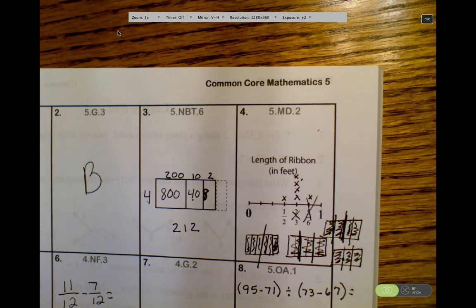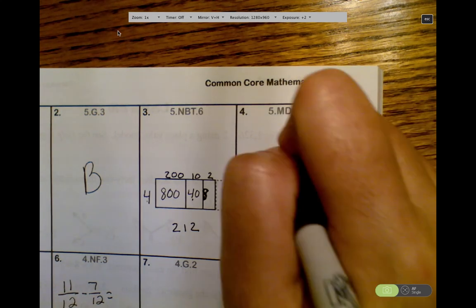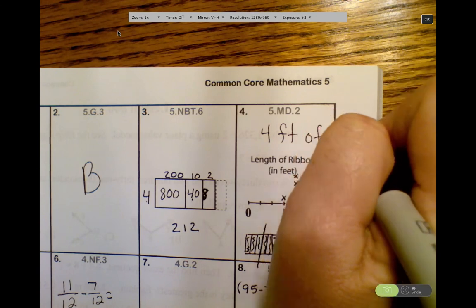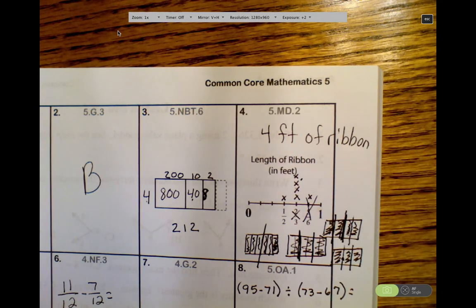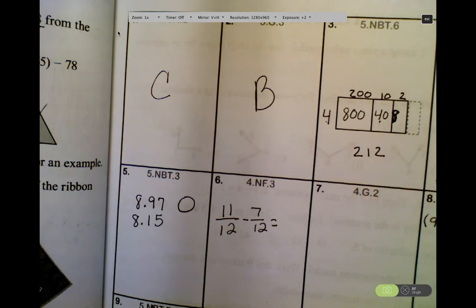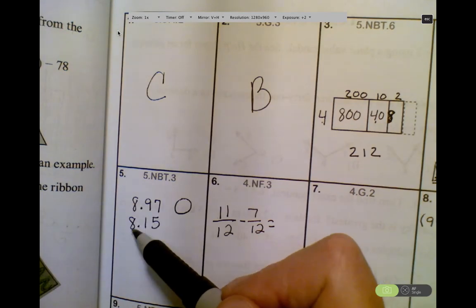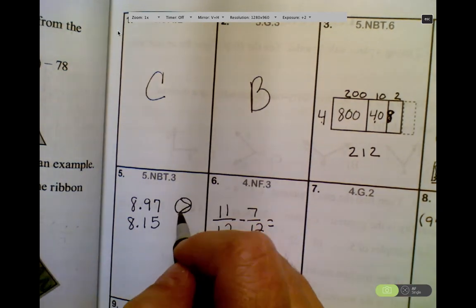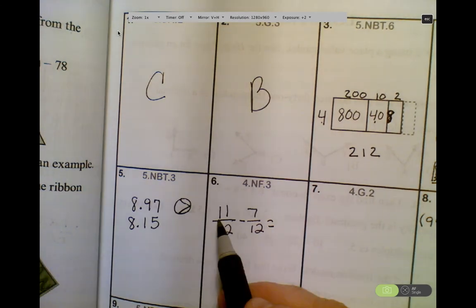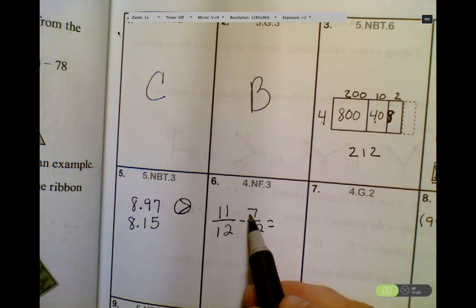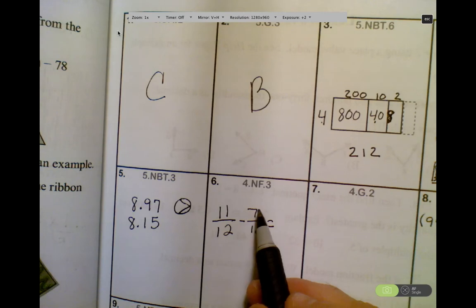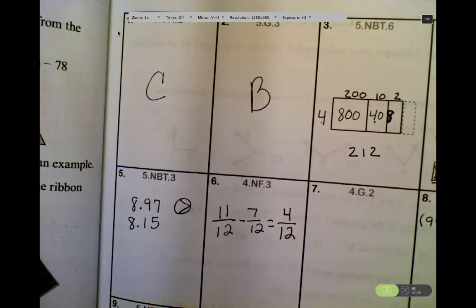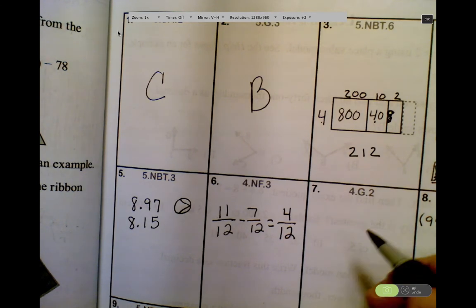And so I should get altogether 4 feet of ribbon. I have 4 full ones colored in. All right, let's compare. 8 compared with 8, 9 with 1. 9 is greater, so I put my greater than. I am subtracting 11 minus 7 is 4, and then my denominator stays the same, 4/12.